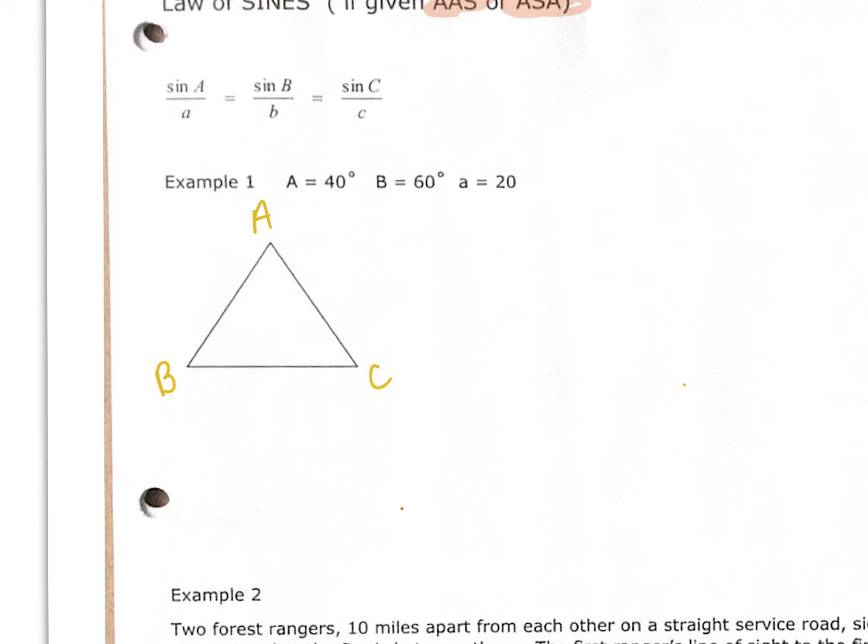It does matter where you put the sides in relation to those angles. So remember, if this is angle A, then this is side A. If this is angle B, then this is side B. And if this is angle C, then that is side C. So the side is always opposite that angle measure. Okay?